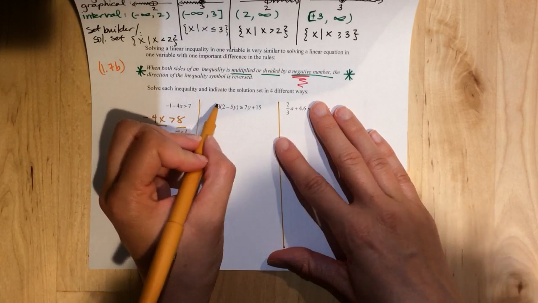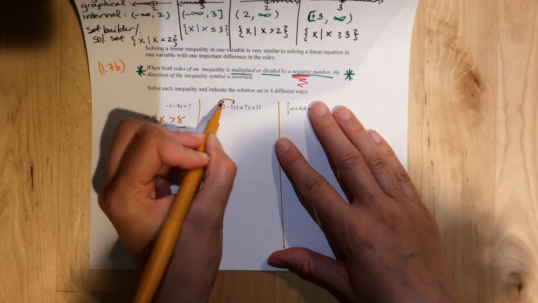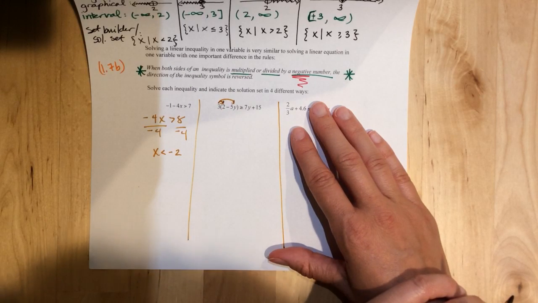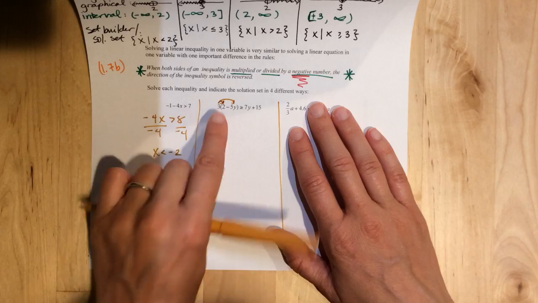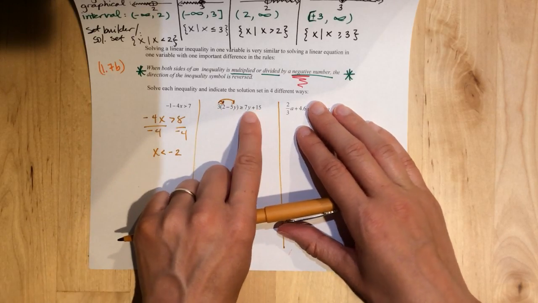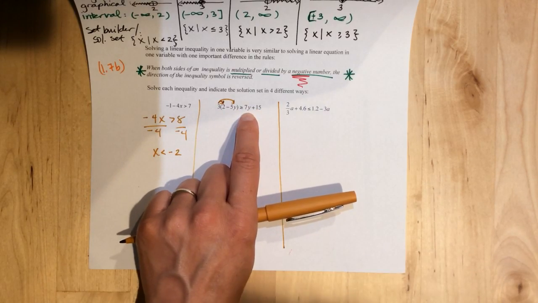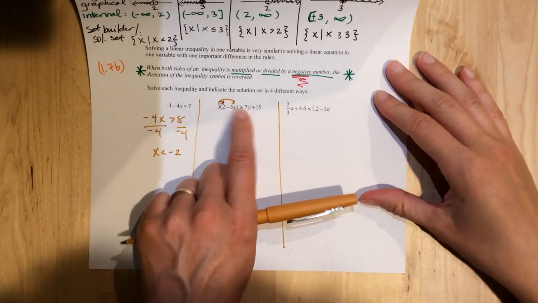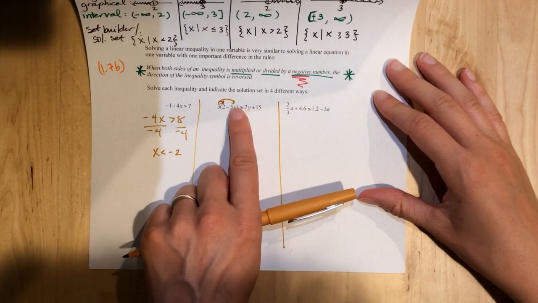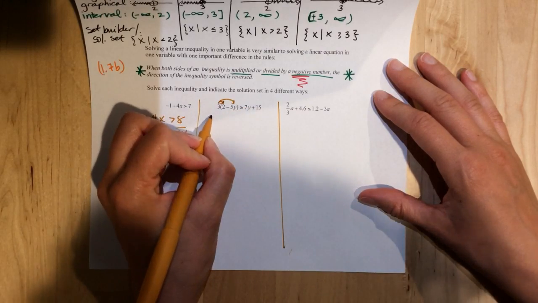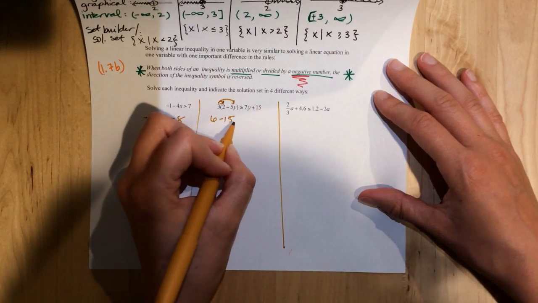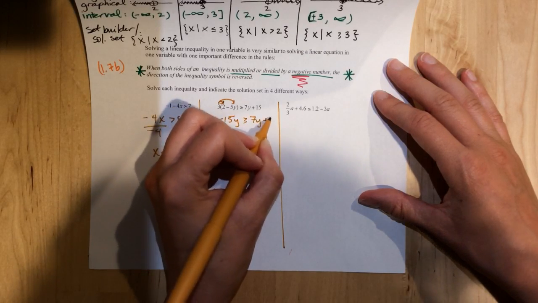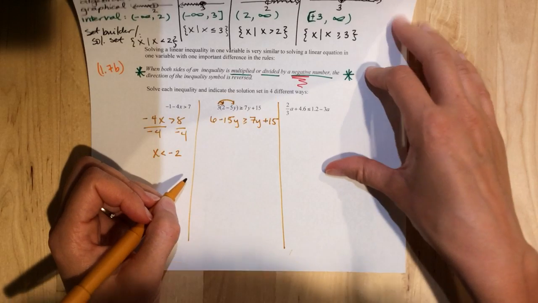So first, to get everything streamlined, I'm going to distribute the 3 so that we can drop those parentheses. I would not divide by the 3 just because I don't want to deal with 7/3. If you don't mind fractions, go crazy. But I'm going to distribute so I don't have to deal with fractions. So now I've got 6 minus 15y is greater than or equal to 7y plus 15.